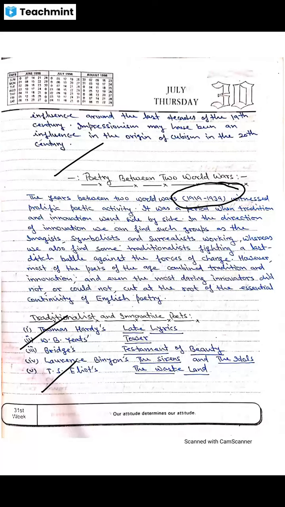It was a period when tradition and innovation went side by side. You find two things in poetry. Number one, tradition, and number two, innovation. Now you can ask, how do you find tradition and how do you find innovation? You find innovation because of the use of free verse instead of blank verse. It was a great achievement of modern poets.